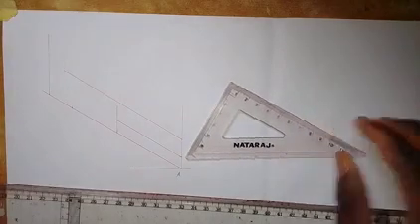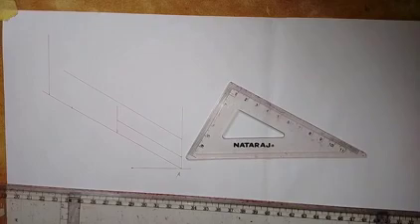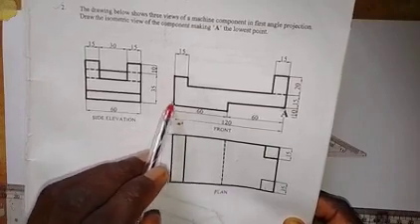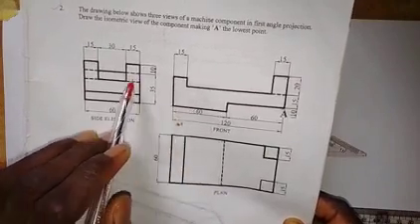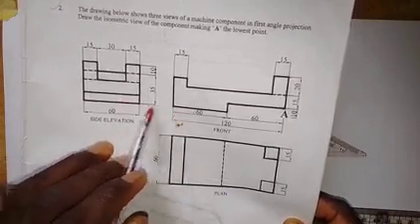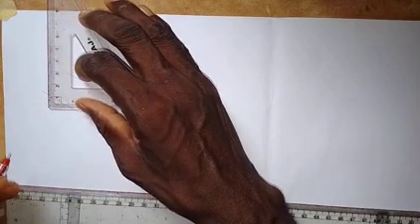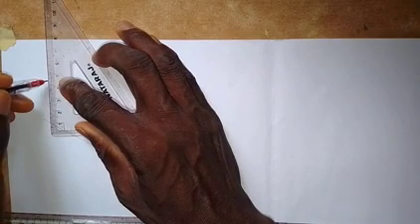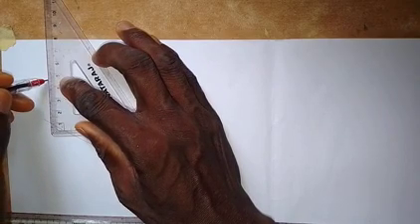Another thing that I'm going to do here is to take this measurement, from here to here, which is 35 millimeters, as we are given here in the end elevation or side elevation. So I'm going to take a measurement of 35 millimeters up at this point. This is 35 millimeters here.